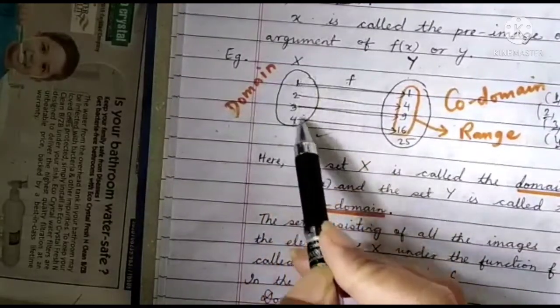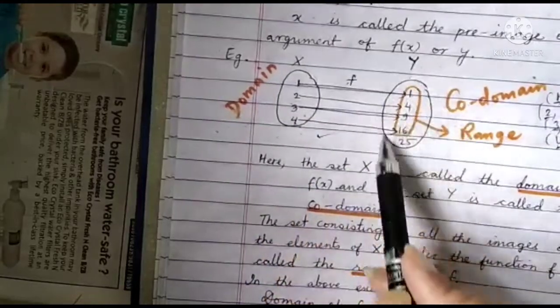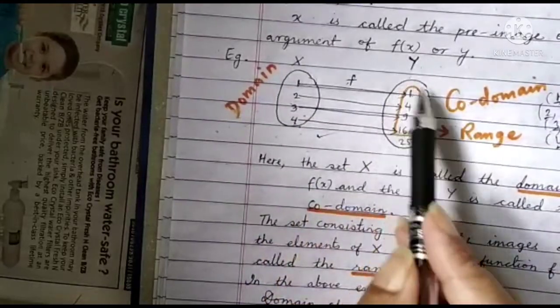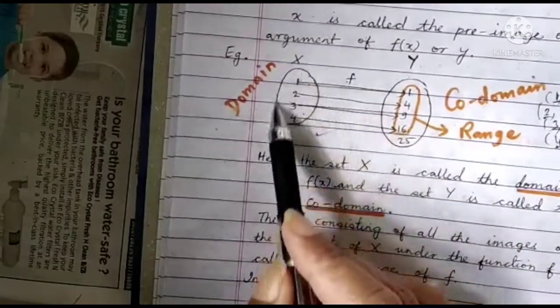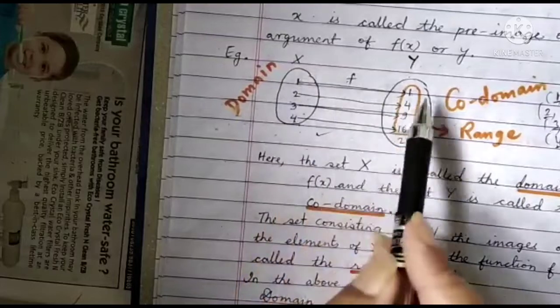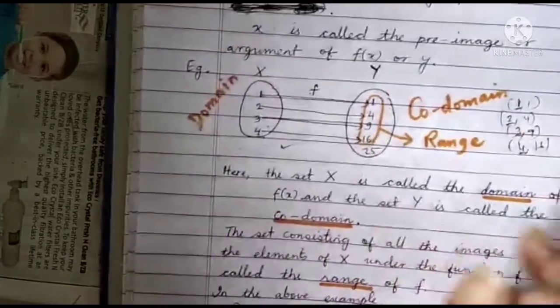The elements of X are called the domain of the function. The elements of Y are called the codomain of the function. X elements are called the domain of f. Elements of Y are called the codomain of f.